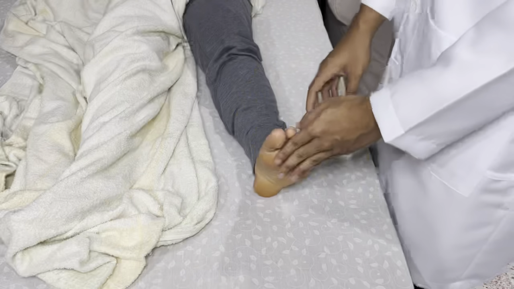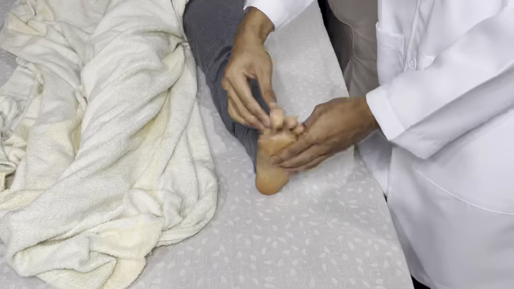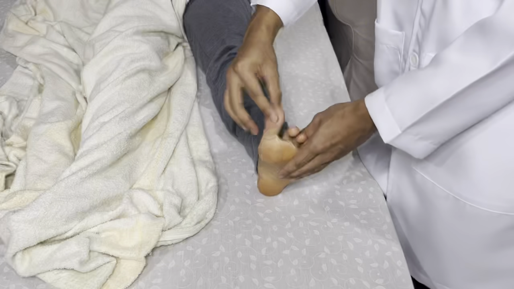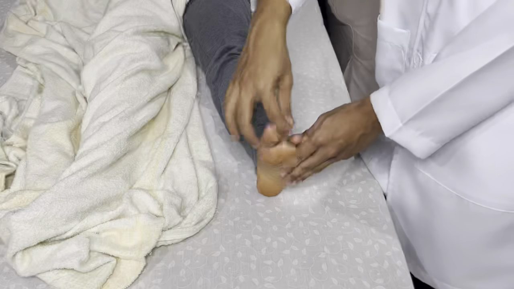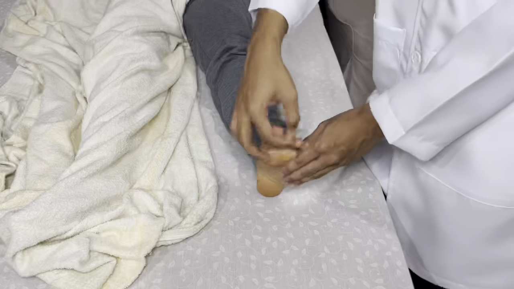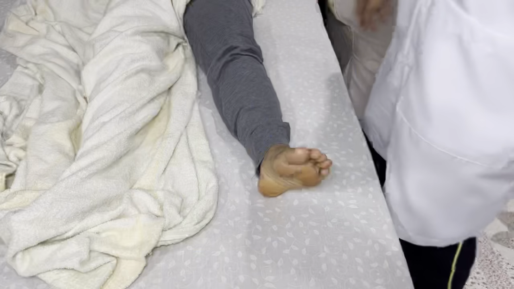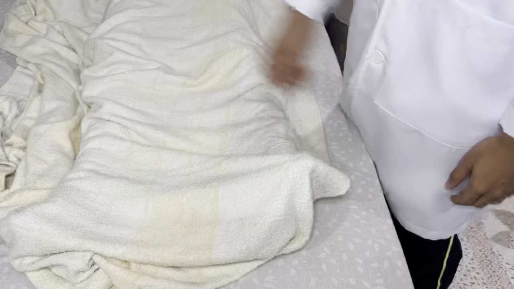And now we begin flexion exercises. Flexion, extension, flexion, extension, flexion, and extension. Alright, now we have finished. Continue with the same steps on the other side of the patient's body.